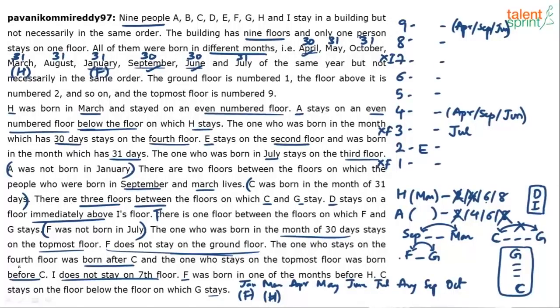April, June or September. Okay. Does it give us anything? I think, see, the one who stays on 4th floor was born after C, he says, right? The 4th floor person cannot be April in my view. Or it definitely cannot be April.